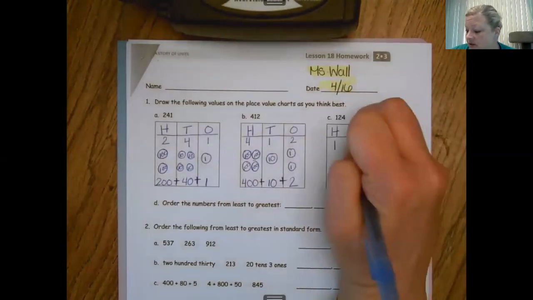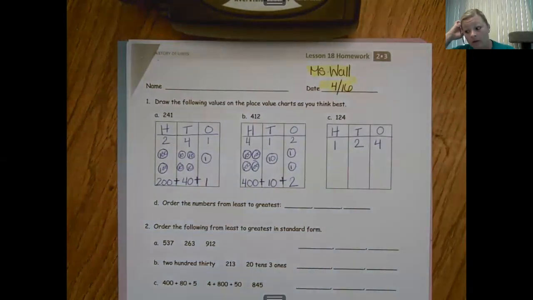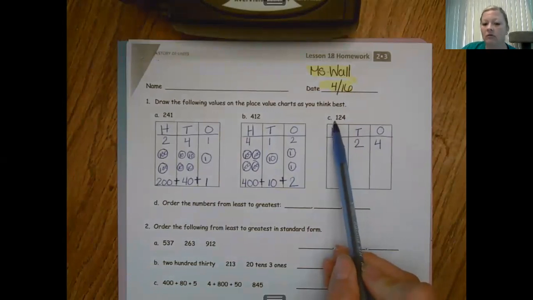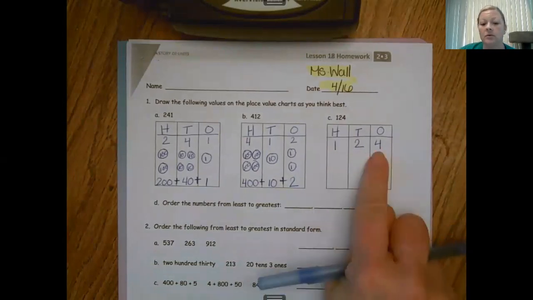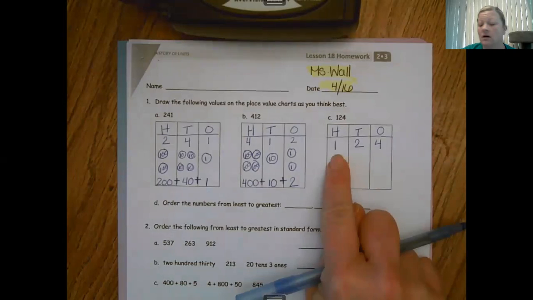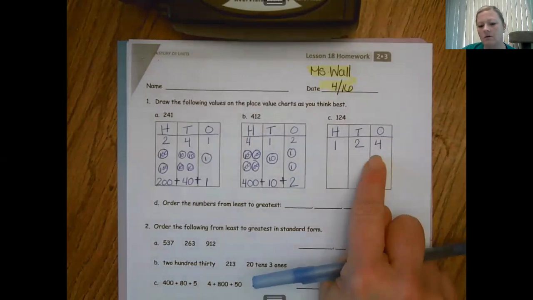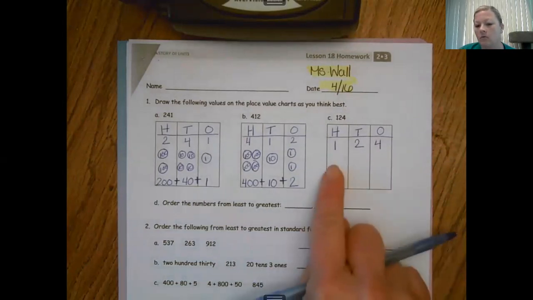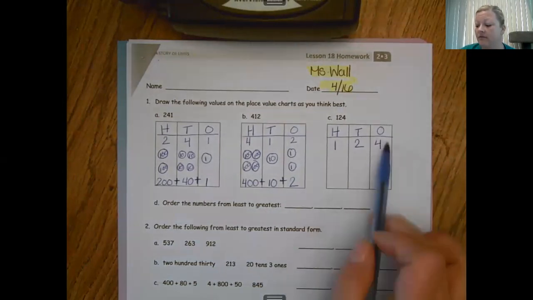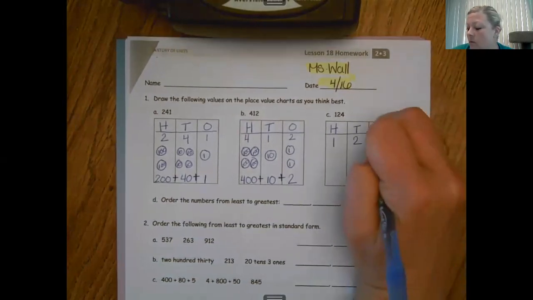I'm going to do this one in my rectangle instead of on the whiteboard. So the number we have here is 124. So I wrote my numbers. I divided them up into their place value. So the 1 is in the hundreds, the 2 is in the tens, and the 4 is in the ones. Let's start with the ones, because if we have extra ones, we kind of need to regroup. So today we'll start with the 4, with our ones.